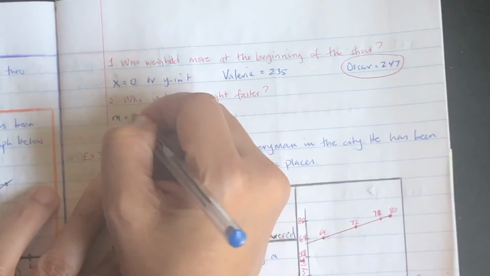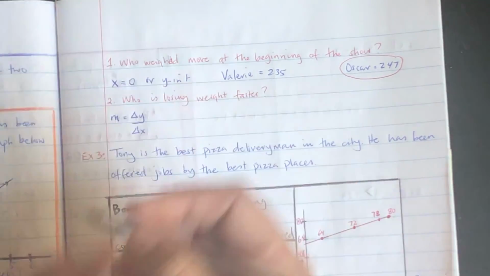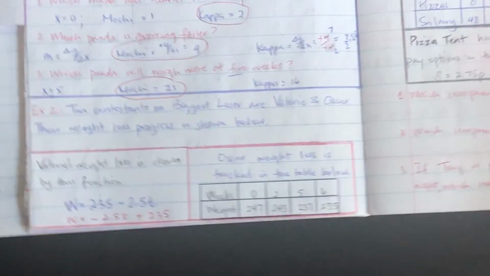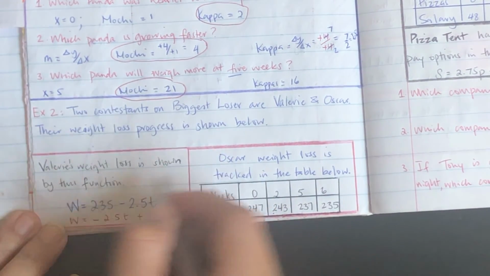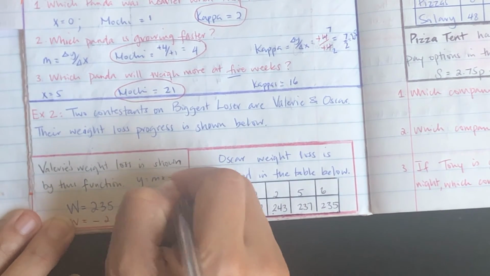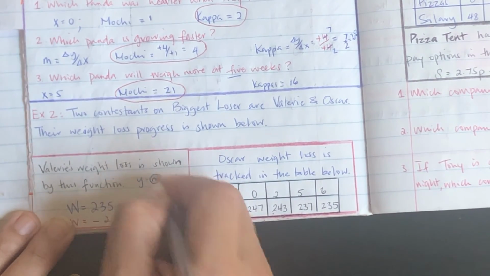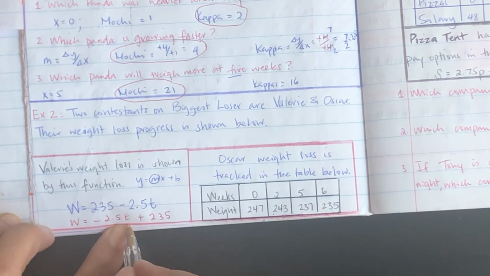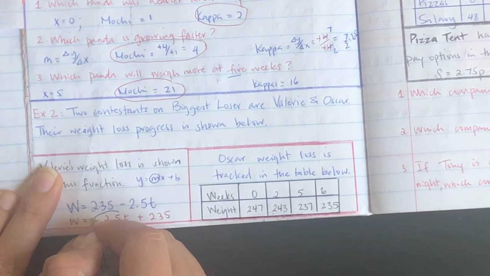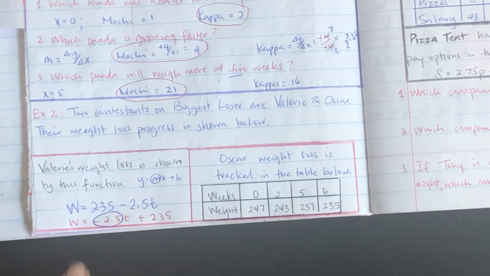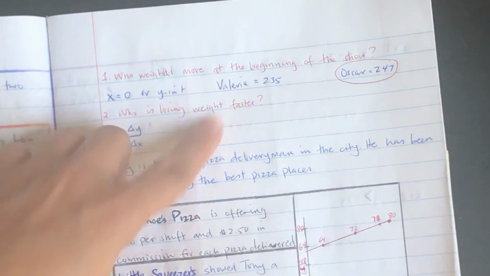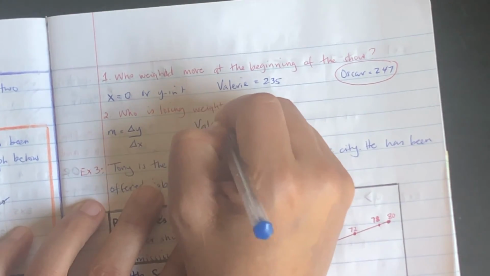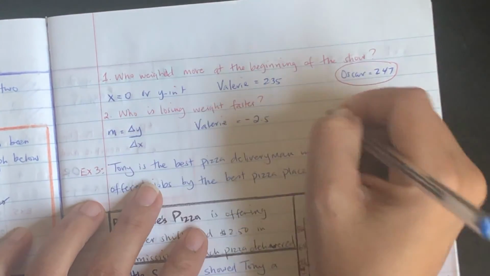So we're looking for m, which again, remember, is change in y over change in x. How do I find what the m is here? So remember, it's written as y equals mx plus b, and m is right before the x. So where's the number right before the x? In this case, it's a t, so negative 2.5. So if it's negative, it means it's going down. So she's losing weight at negative 2.5. So Valerie is losing weight at negative 2.5.